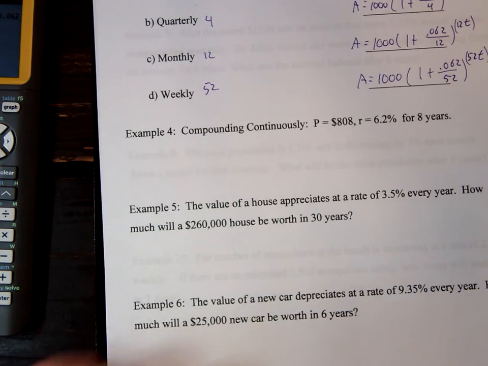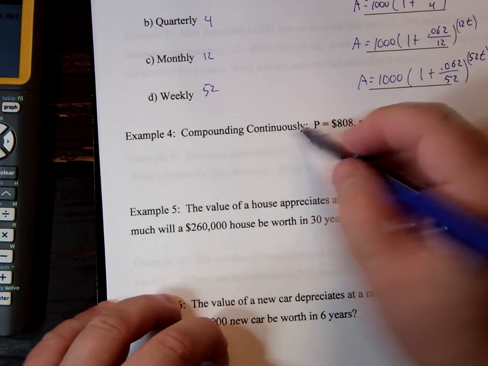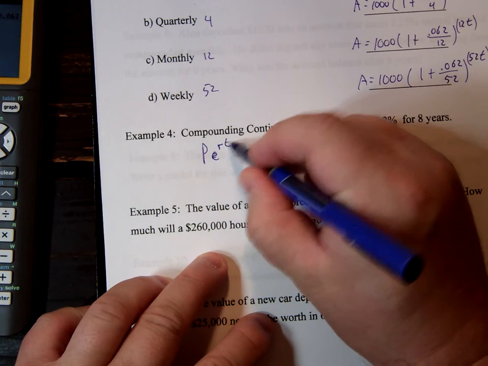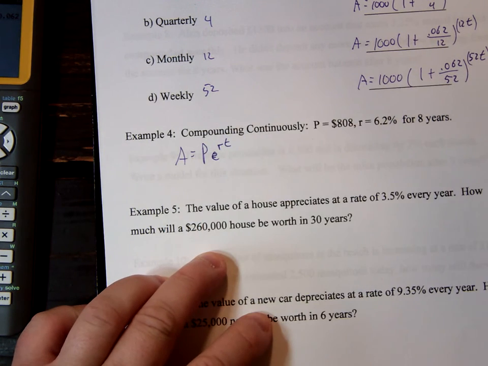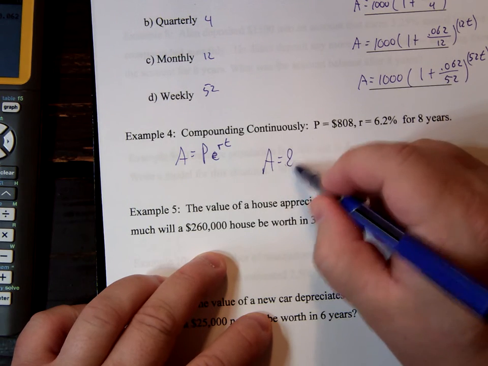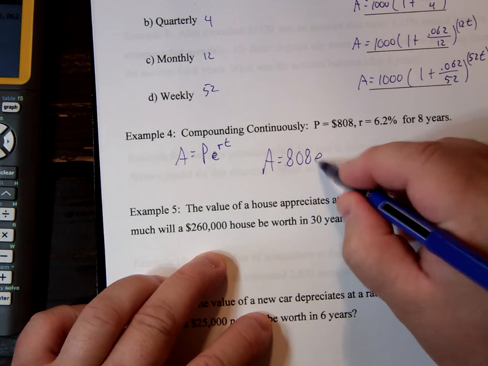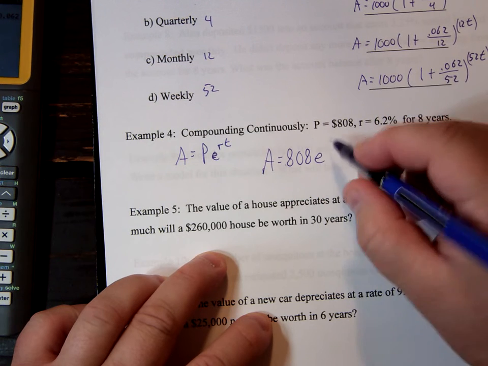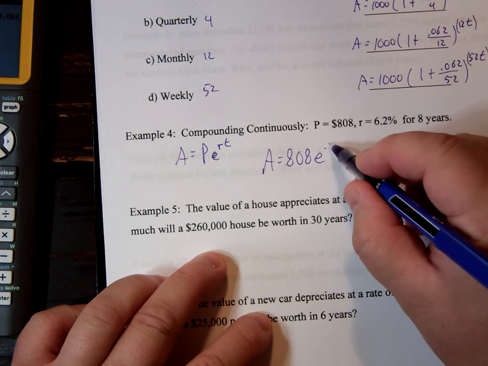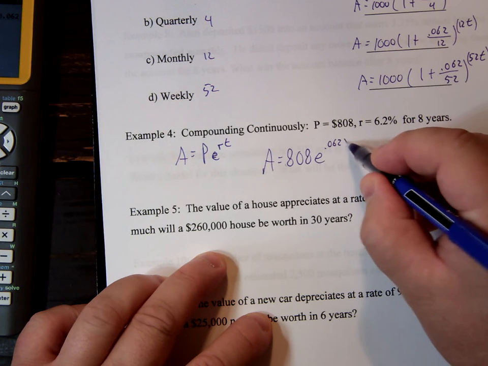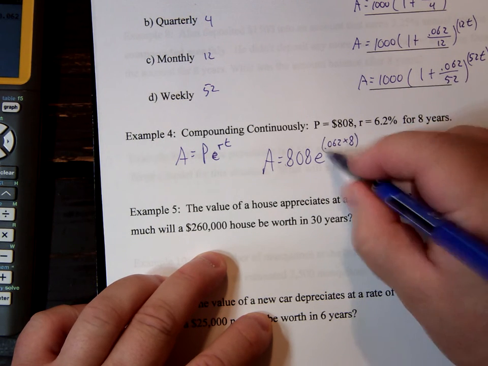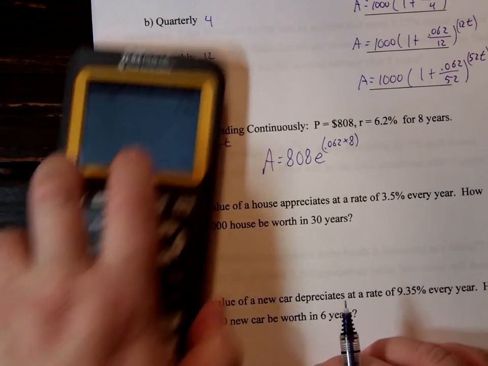Example number 4, compounding continuously. The formula is P e to the rt power. So for this one, you would say A equals the amount you put in, 808. E is your base to the r, again, same percentage, so it'd be 0.062 times the number of years. And since that's in the exponent, put parentheses around that for Desmos.